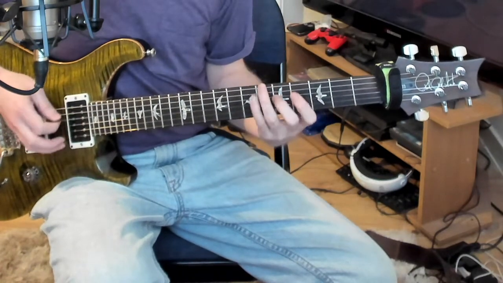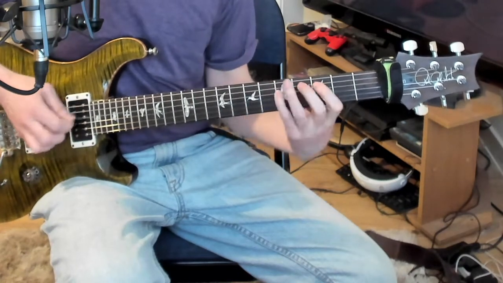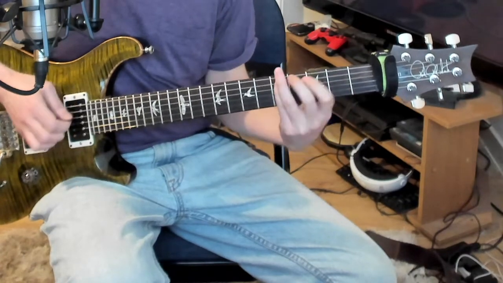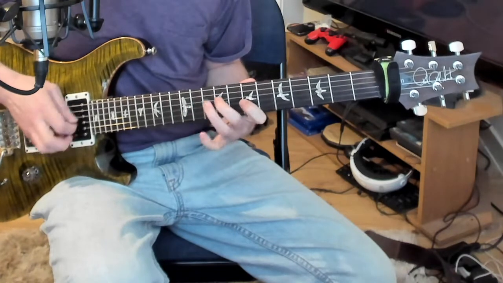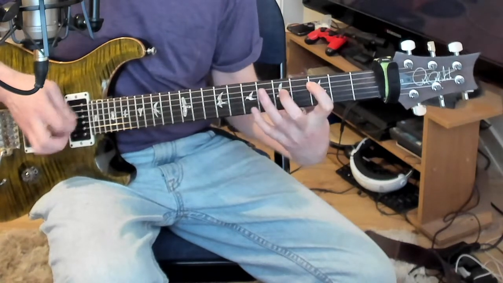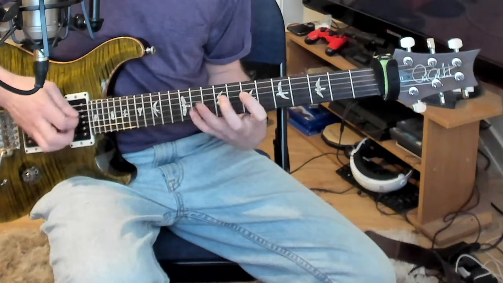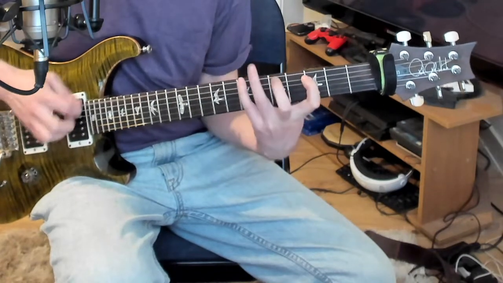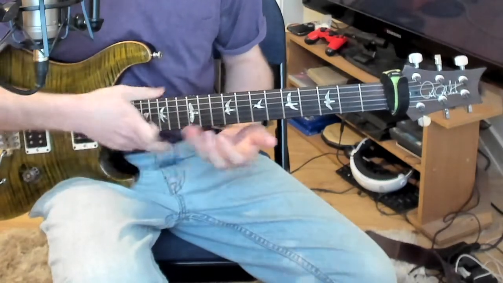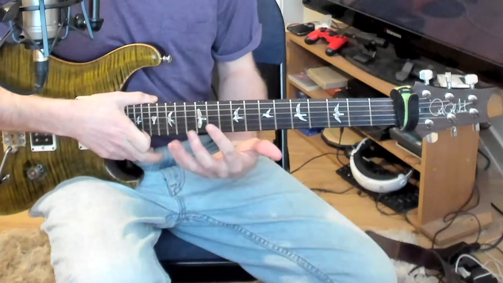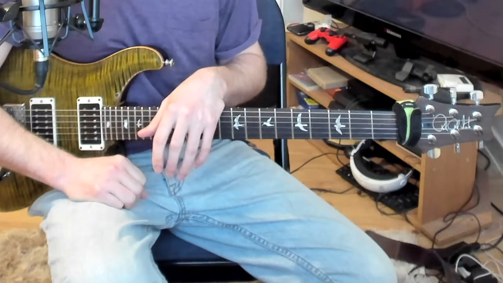Any way you play these, they'll all work. So it's just about getting familiar with the shapes and then experimenting with different fingerings and different ways of connecting all these boxes together.